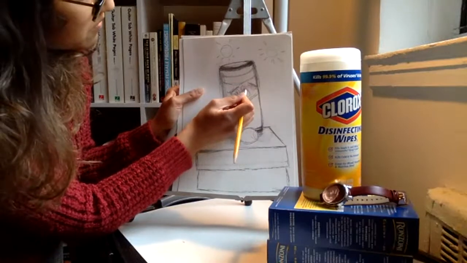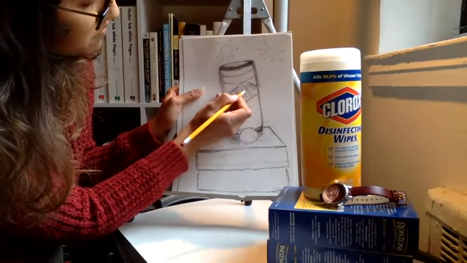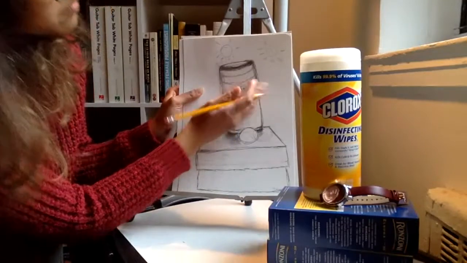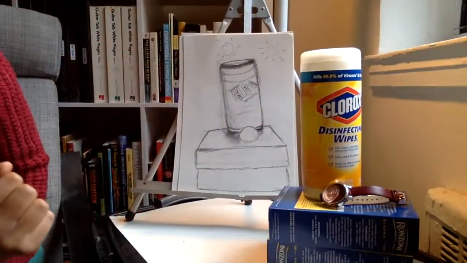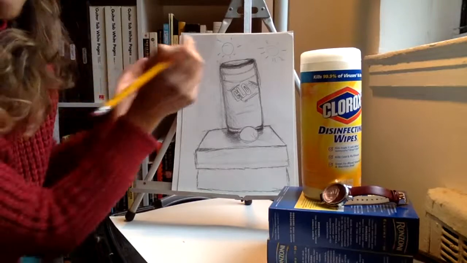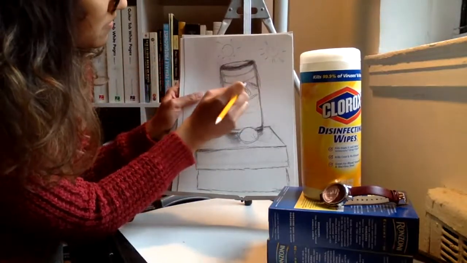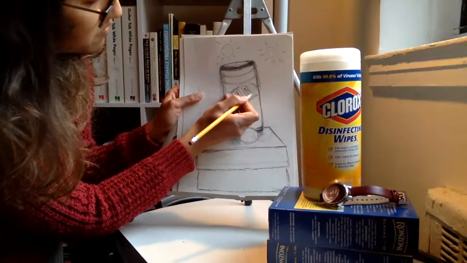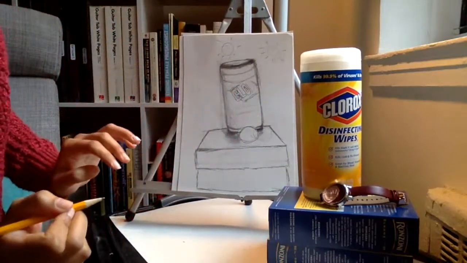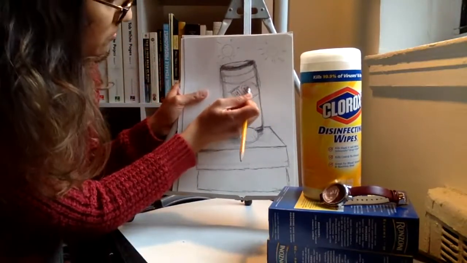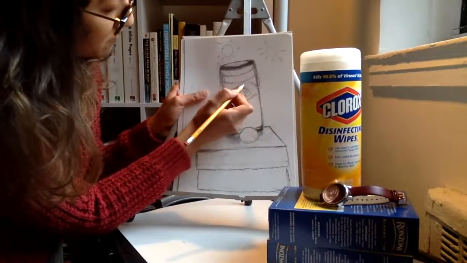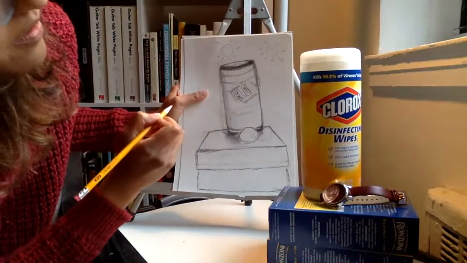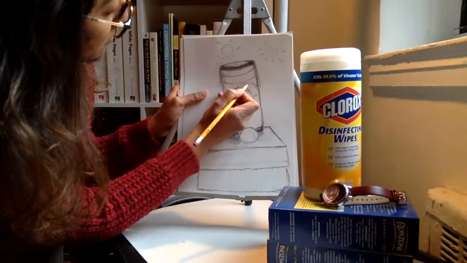Oops. Okay, so I have an O for Clorox wipe. The R is a tricky one. Let's take a look at what the R looks like. Might actually be a little bit closer to the O. The R is thinner.